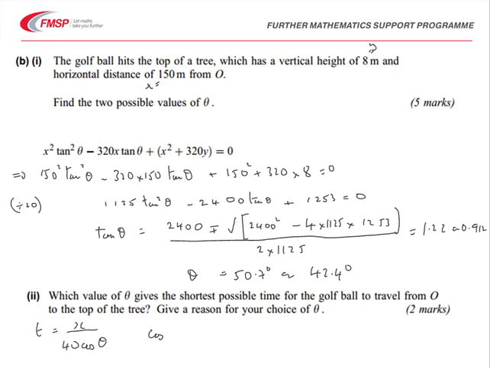And cosine 42.4 degrees is greater than cosine 50.7 degrees, so that means that the minimum time is given by the smaller angle. Theta is equal to 42.4 degrees.